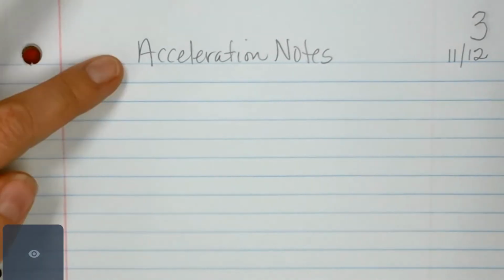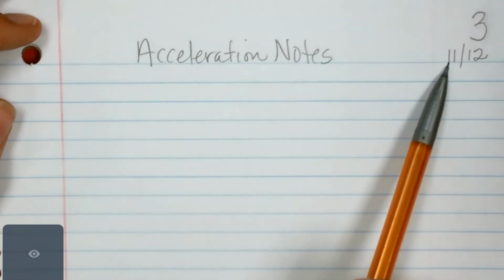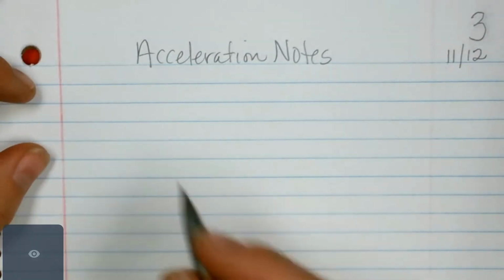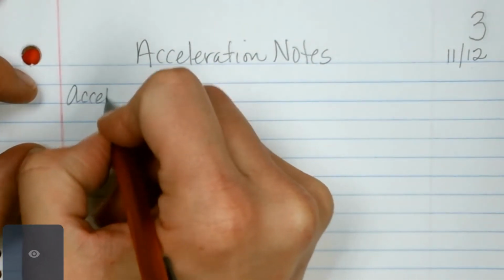Okay, so I just titled mine acceleration notes. My date is 11/12. I'm only on page 3 because I don't use my notebook all the time like you guys do. So you'll be further in. So let's just start with the definition.